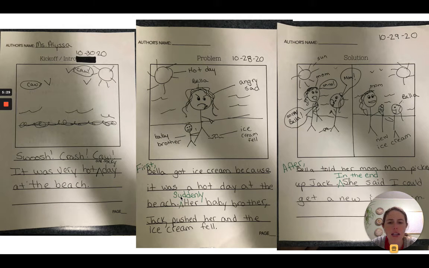So as you'll notice, I put my temporal time transition words in green, and I'll read them to you so you can see how it works. Here's my kickoff. I thought about it, and it didn't work for my story to put a temporal word here. Swoosh, crash, caw.